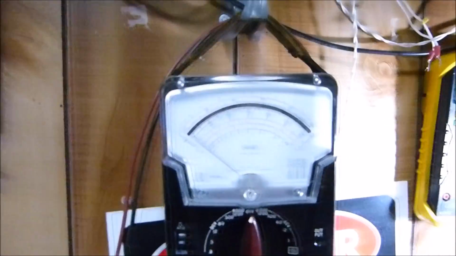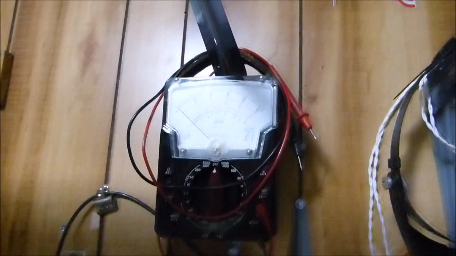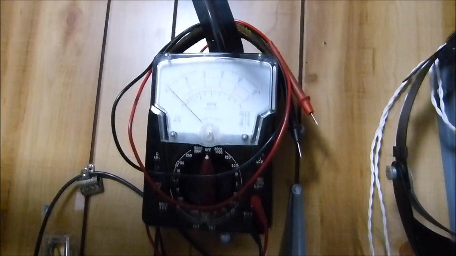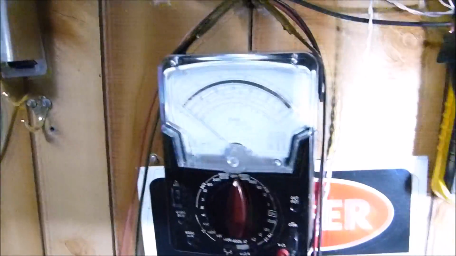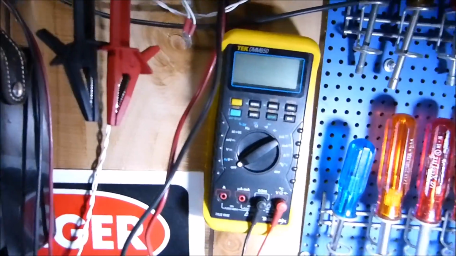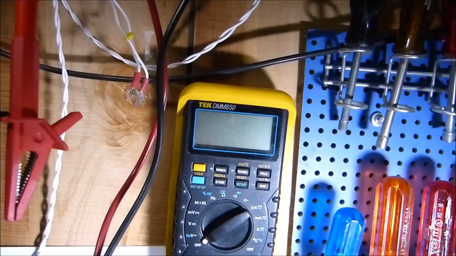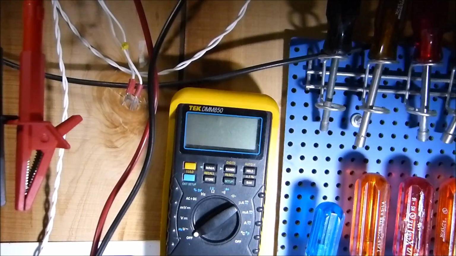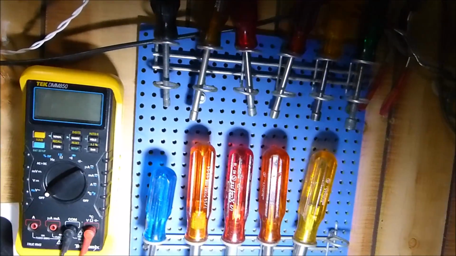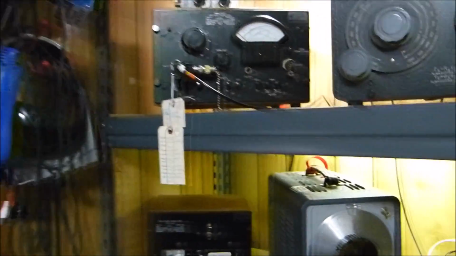I love my analog meters. I have them hanging here for my convenience, so I can just drop the leads down. I do the same thing with a high-end digital meter. I love these little Tektronix. This is a DMM 850. You get them for pretty reasonable prices. Of course, you have to have lots of nut drivers and all that stuff.